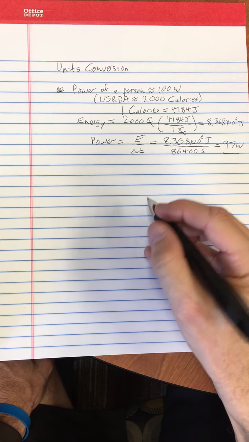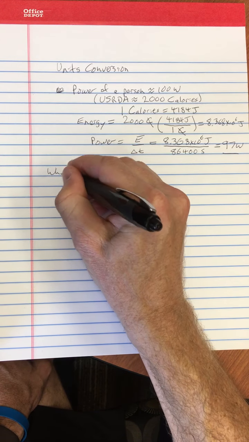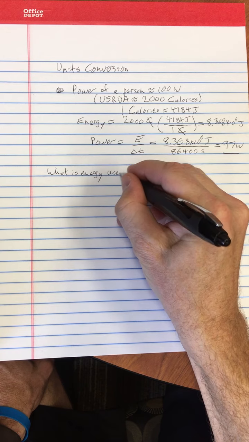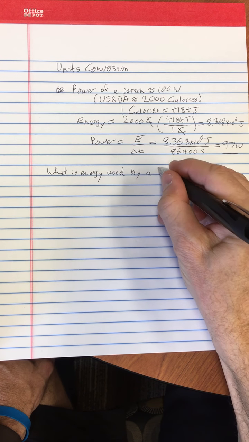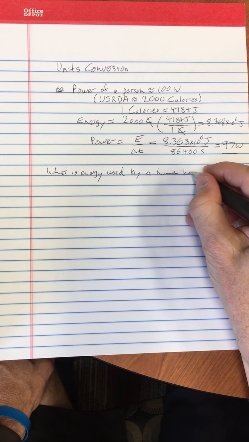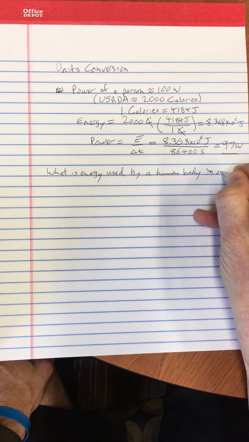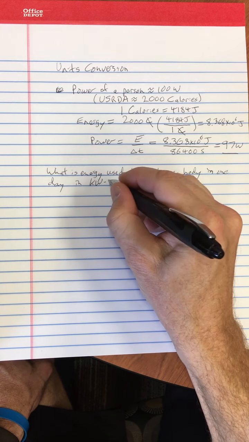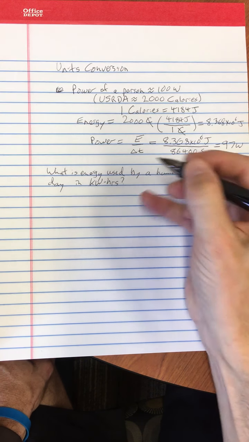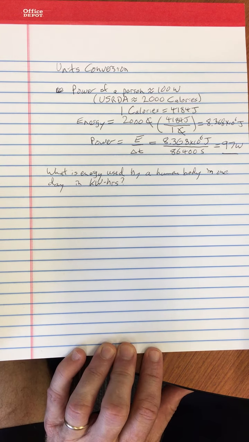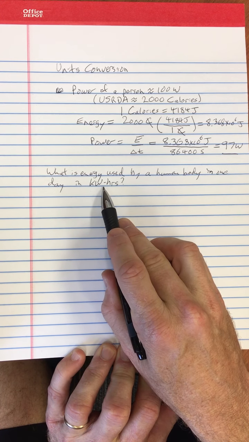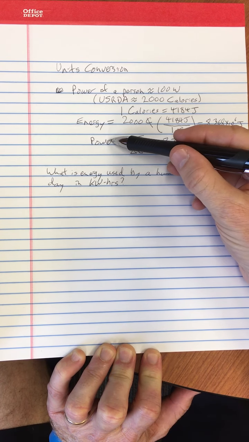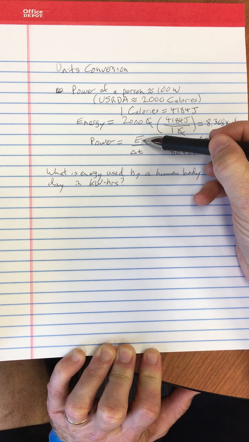Now what I want to do is calculate what is the energy used by a human body in one day in kilowatt hours. That's this other unit of energy that is primarily used for selling electricity. So this is a unit of energy. Notice that it's a power, kilowatts, times a time. So power times time equals energy.